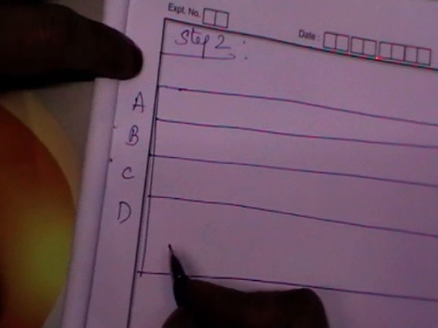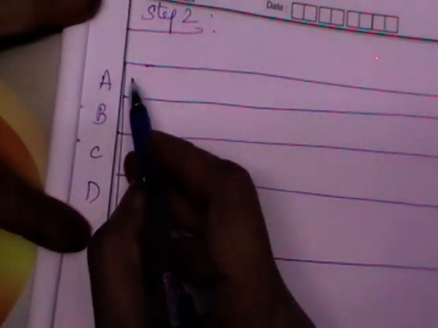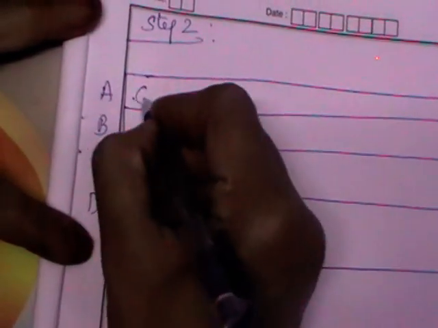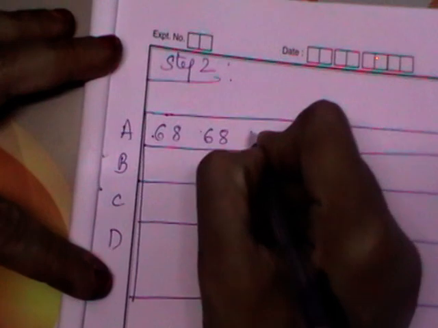On the left side of the table, write the factor. What is the factor here? The factor here is the type of the textbook. How many types of textbooks do we have? 4 types of textbooks. So write the factor here. After writing that, against A, I think in the question you are given 9 observations. So list out all the 9 observations here.